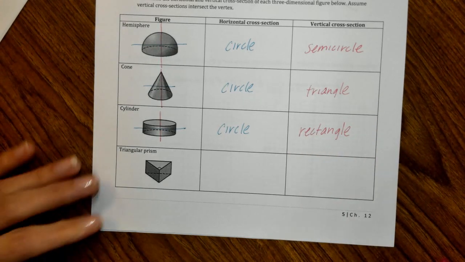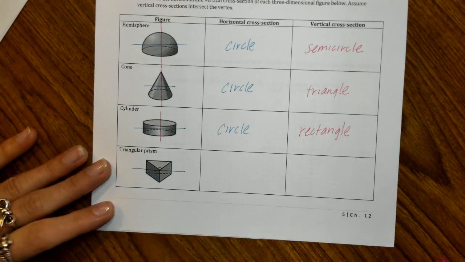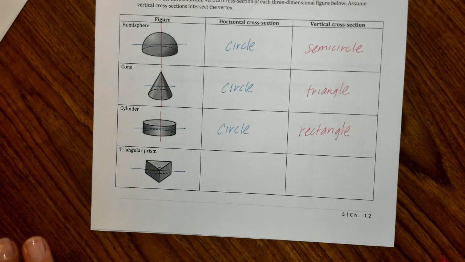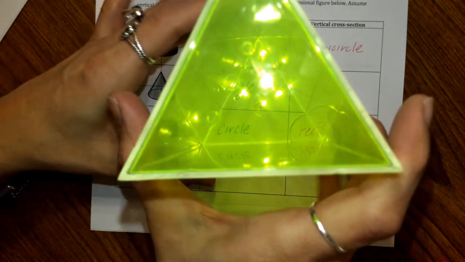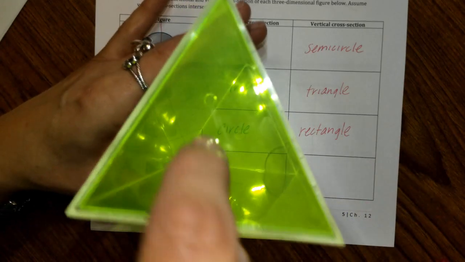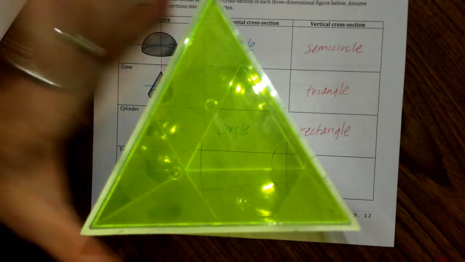With the triangular prism, we cut it horizontally. Again, horizontally is always going to be the shape of that base. So when we have the prism laying like this, okay, that's the way it's looking. We look straight down, we're going to end up seeing a triangle.